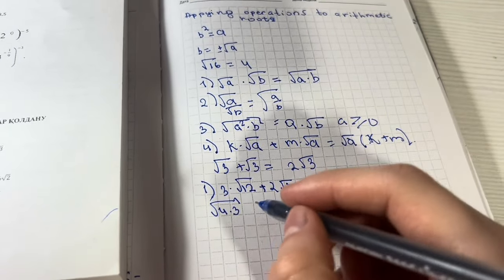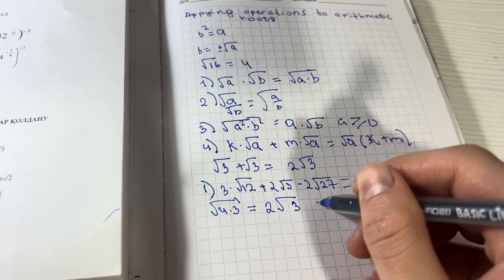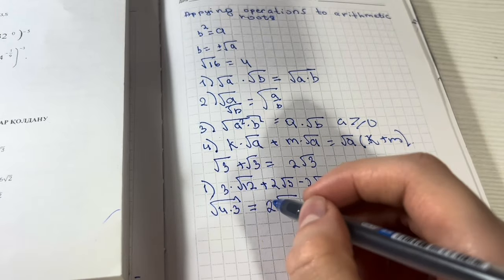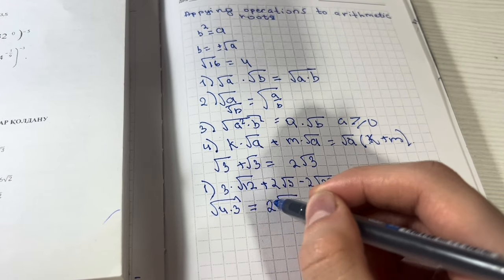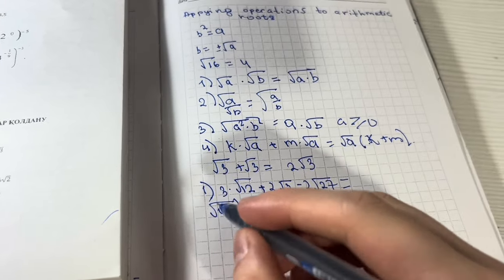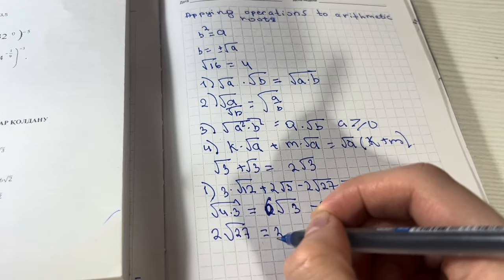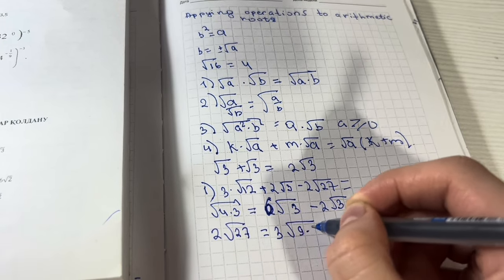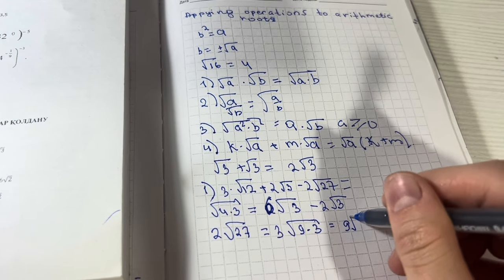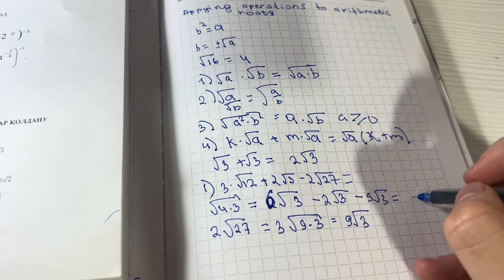12 is equal to 4 multiplied by 3. So the root of 12 is 2 times the root of 3. We have a 3 there, and 3 multiplied by 2 will be 6, so I write it as 6 times the root of 3. Then 2 times the root of 27 is equal to 2 times 9 multiplied by 3.